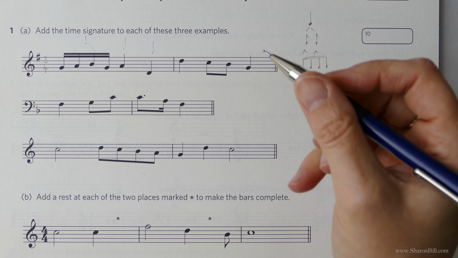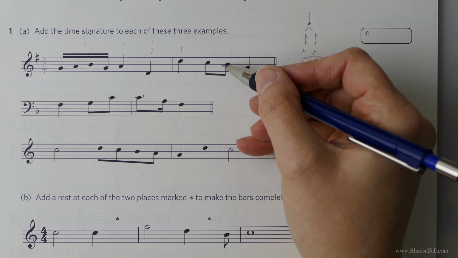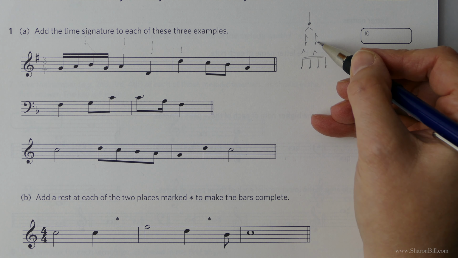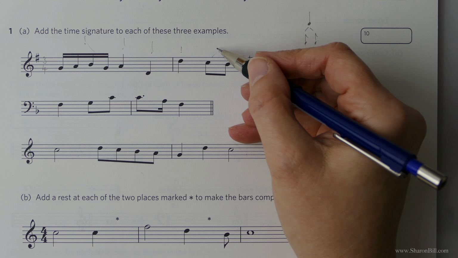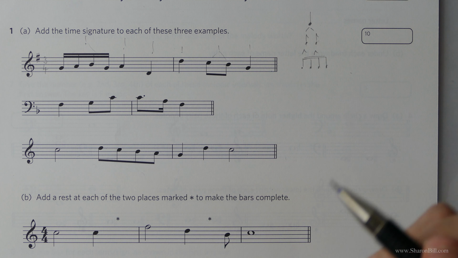We can just double check the last bar. We have 1 beat here, 2 quavers, 2 8th notes, which gives us a crotchet or a quarter note. So there's a beat and there's a beat. 1, 2, 3. So there we go. Let's look at the next one.